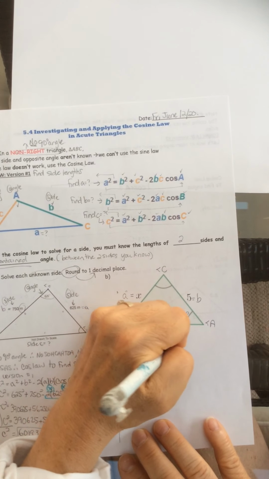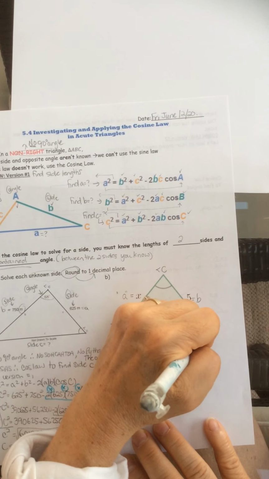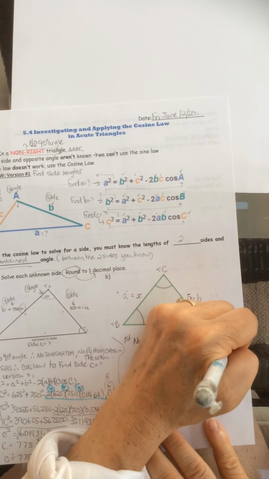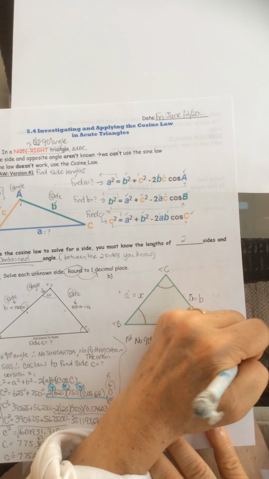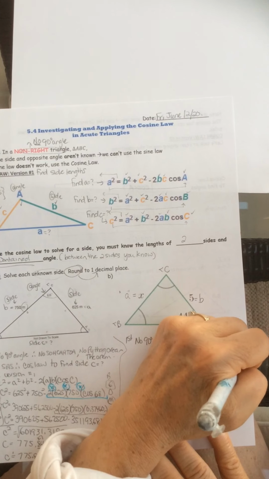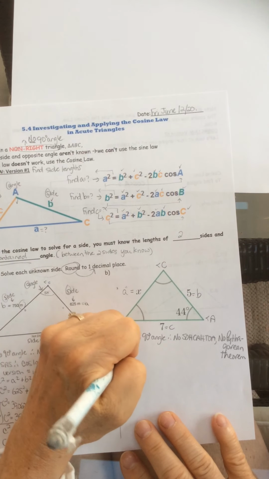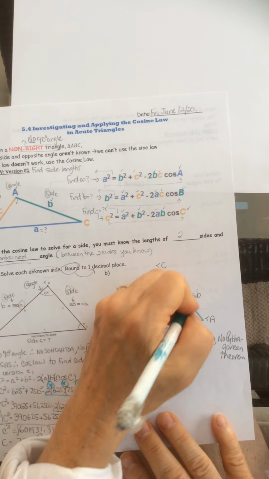Note to self, no 90-degree angle. Therefore there's no SOHCAHTOA, and there's no Pythagorean theorem. That means I have to consider what I've been given.